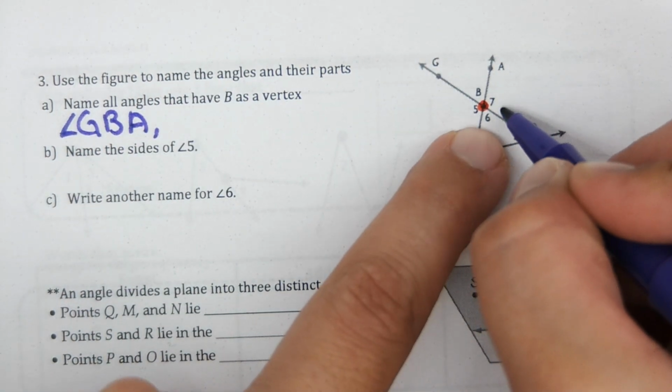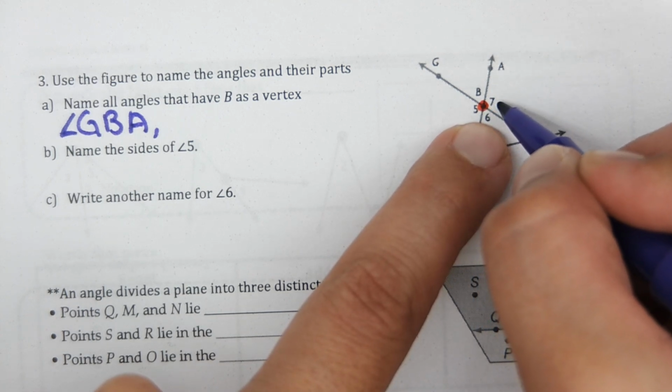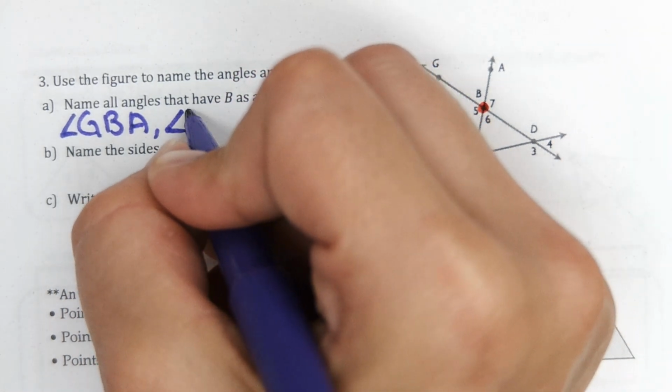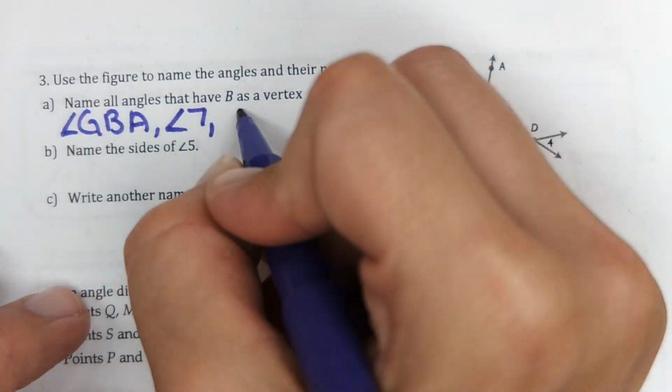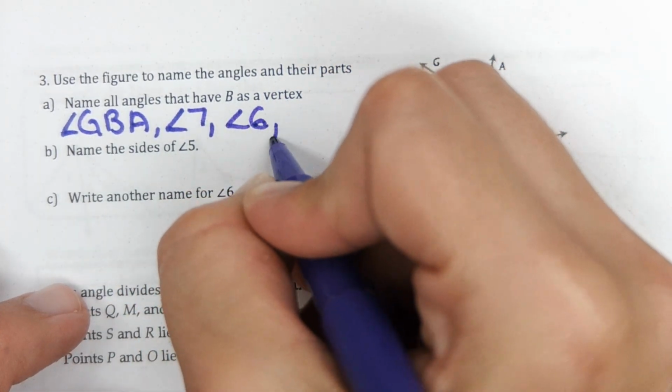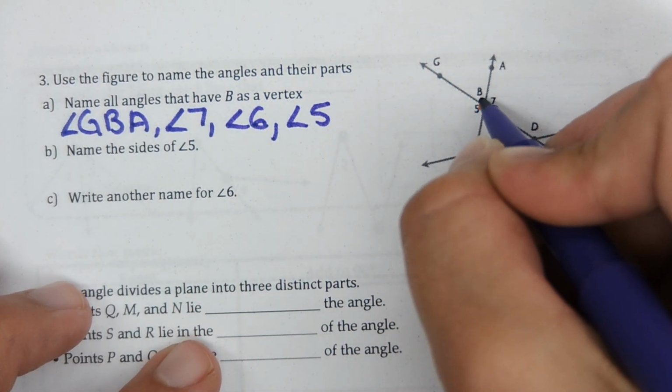Then this angle, you could name it based on the points. You could also name it based on the number right here. And I would find the number easier because you just have to name the number. Angle 6 and angle 5 all have the vertex B.